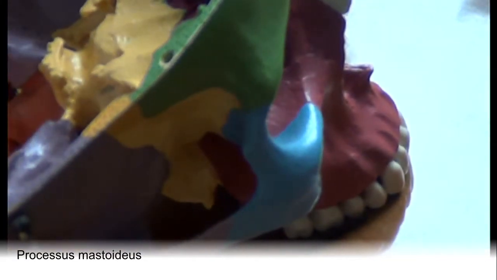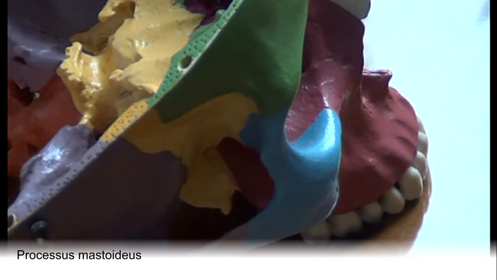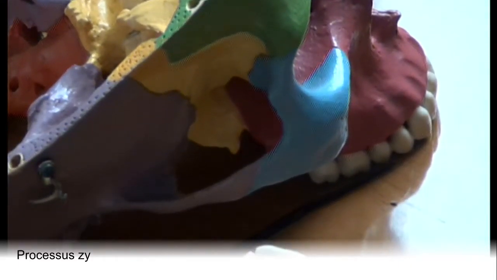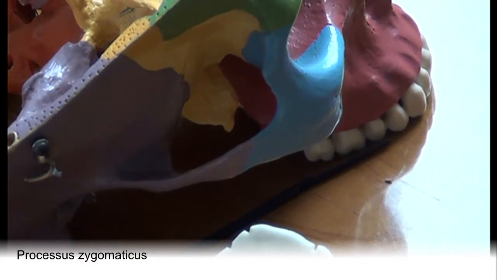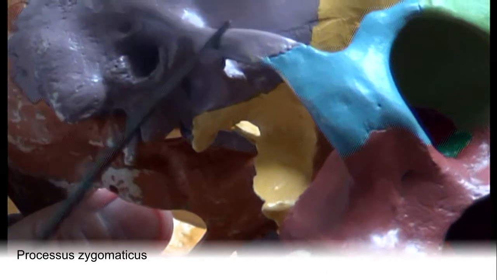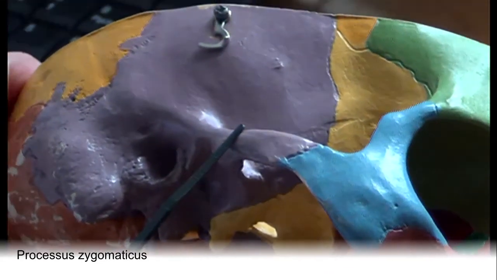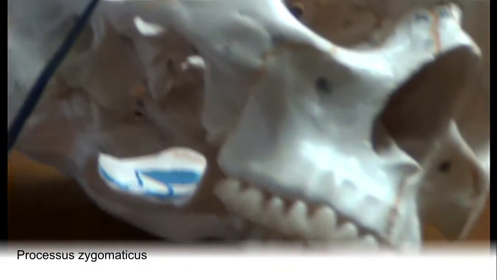So, processus zygomaticus. Here it is. And now I shall use another specimen.